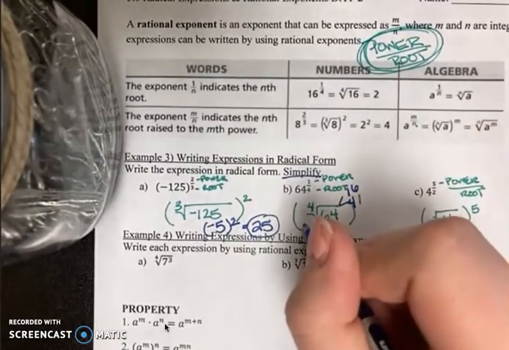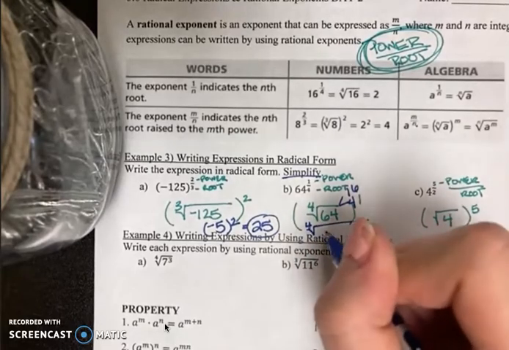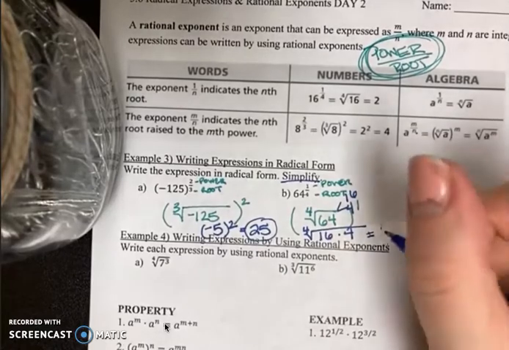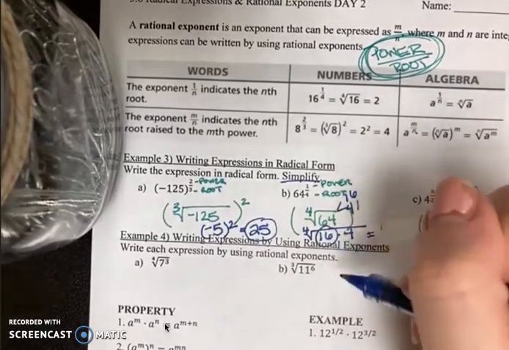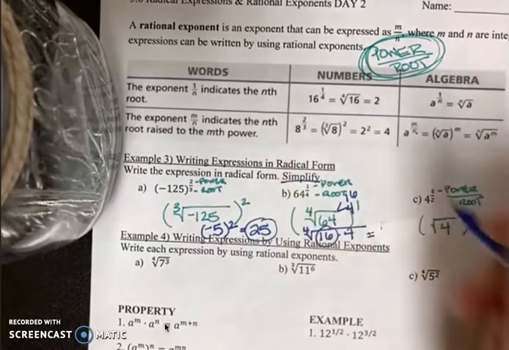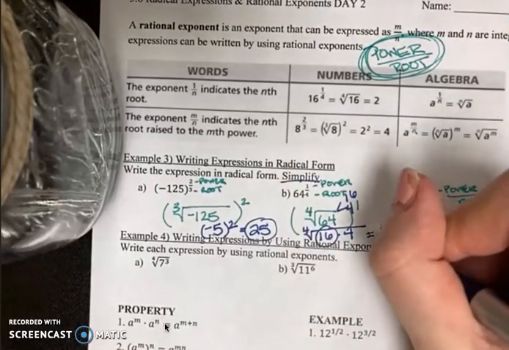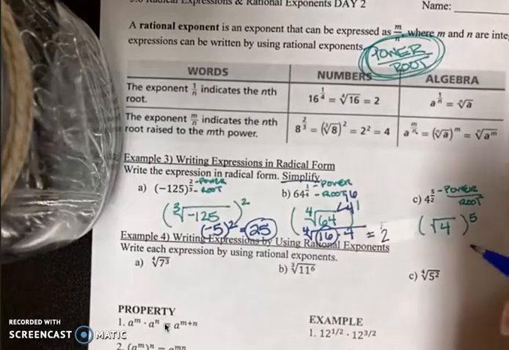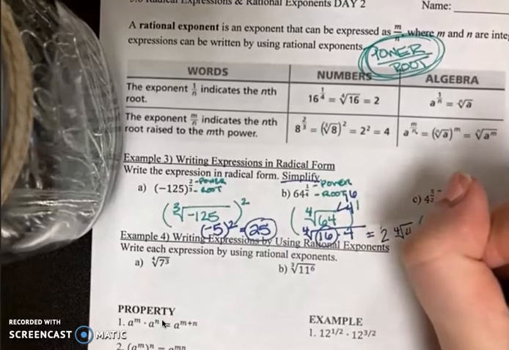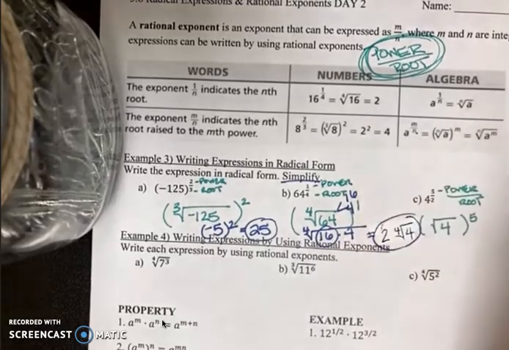So I can rewrite this as the 4th root of 16 times 4. So 16 is the perfect 4th power of 2. So I'm going to pull out that 4th root of 16 to give me 2 on the outside. And then that 4 needs to stay behind, giving me 2 fourth root of 4.